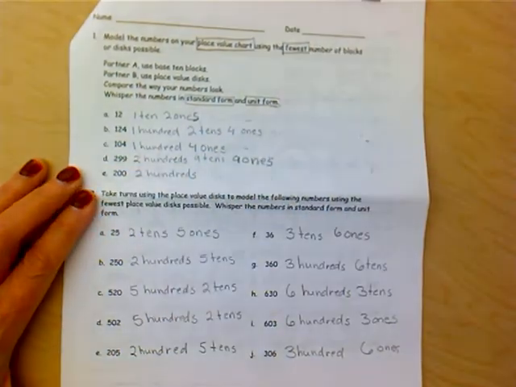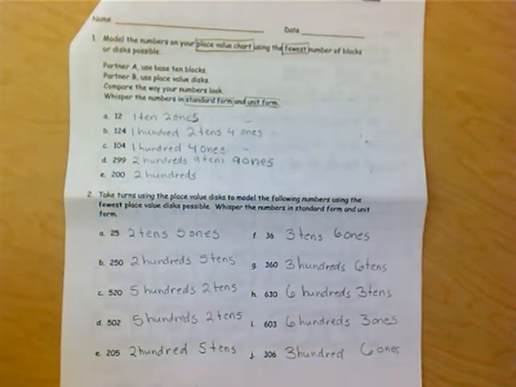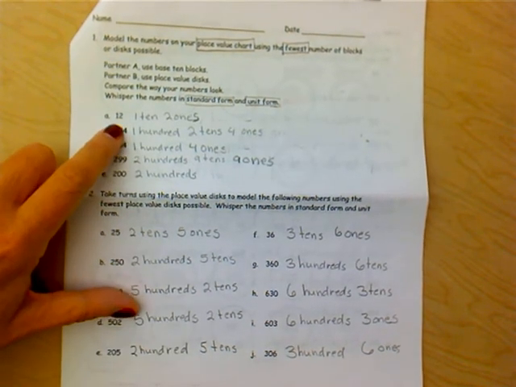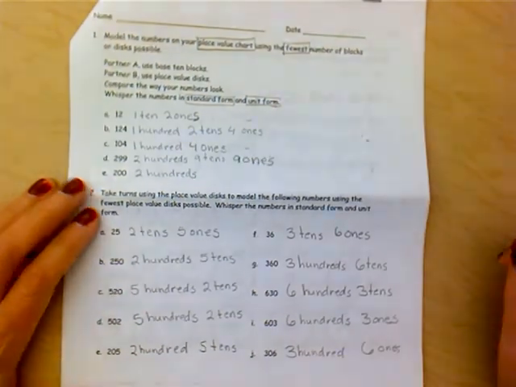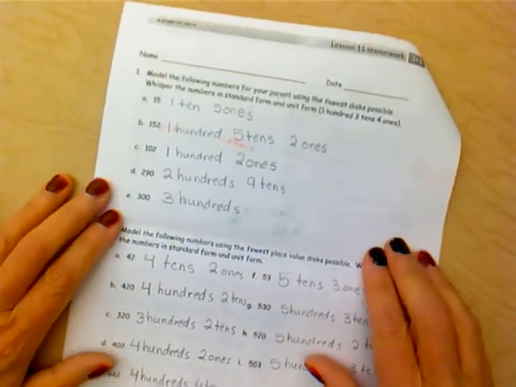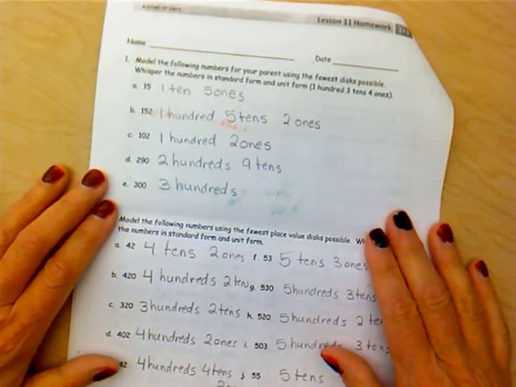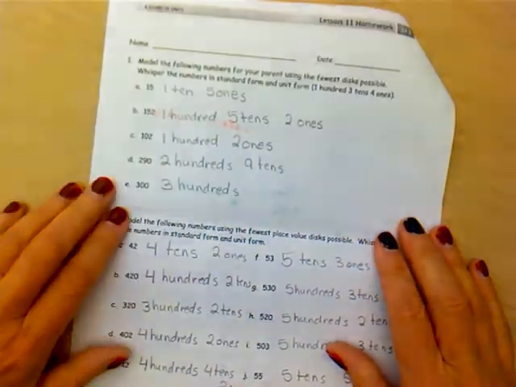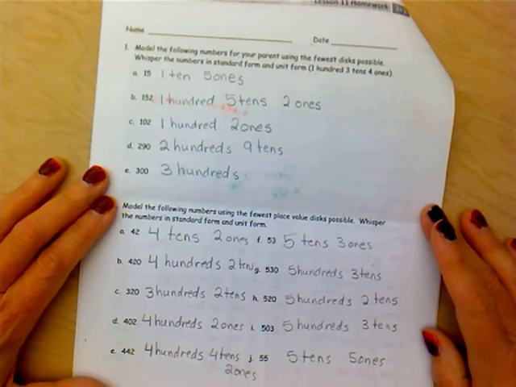This is an important concept, being able to count by units. The standard form was already written for you, so all you needed was unit form. Okay, now I'm going to move on to the next page. Same thing. There you go. And again, standard form was already written for you, and all you needed to do was unit form. So you're going to pause the video and check your students' work.